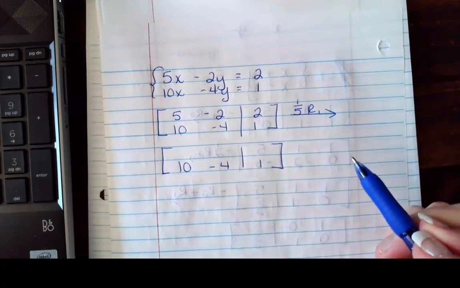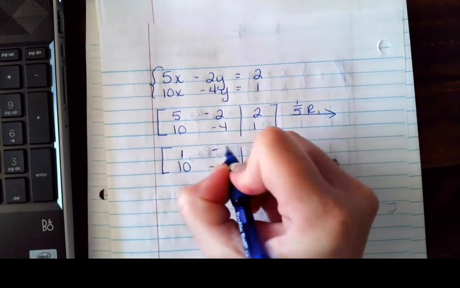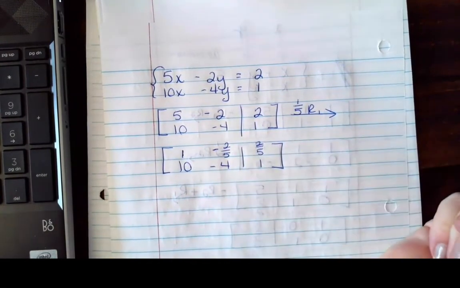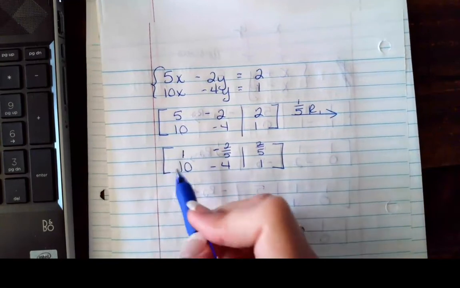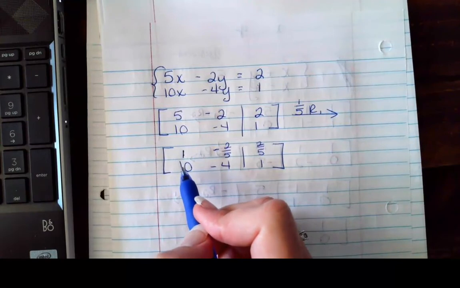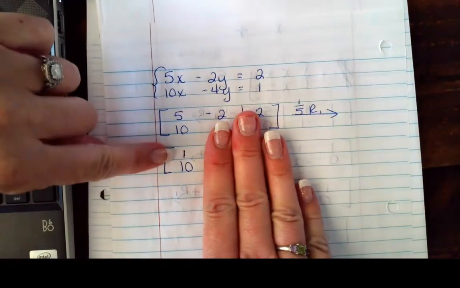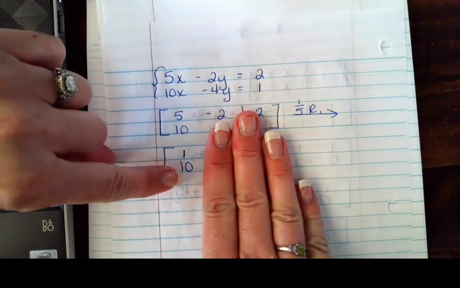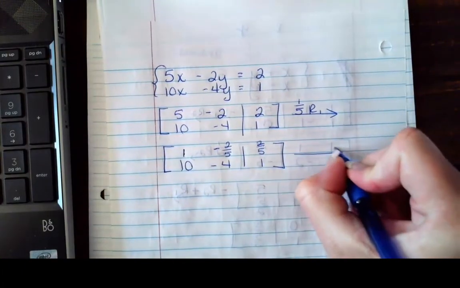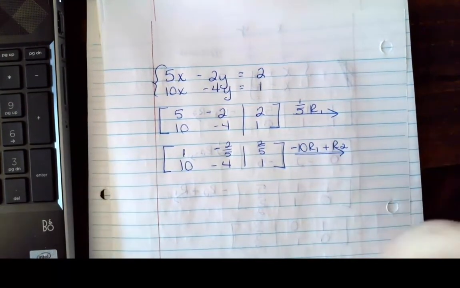Divide everything on the top by 5. So 5 divided by 5 is 1. Negative 2 divided by 5 is negative 2/5. 2 divided by 5 is 2/5. Okay? So I've got my 1. What's my next spot? I need to get this to be a 0. So how do I make zeros? I need to use multiplication and addition. So if this, ignore everything else. If this was a negative 10, I could add it to positive 10 and zero this out. So I'm going to multiply the top row by negative 10 and add it to row 2.